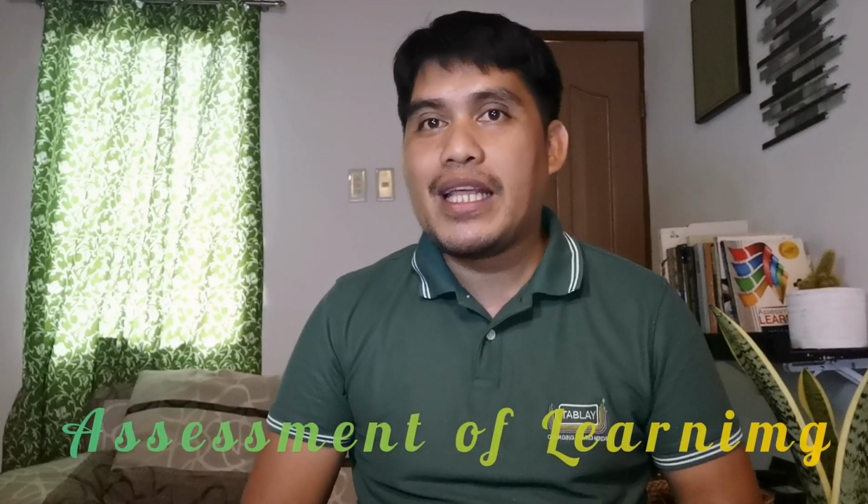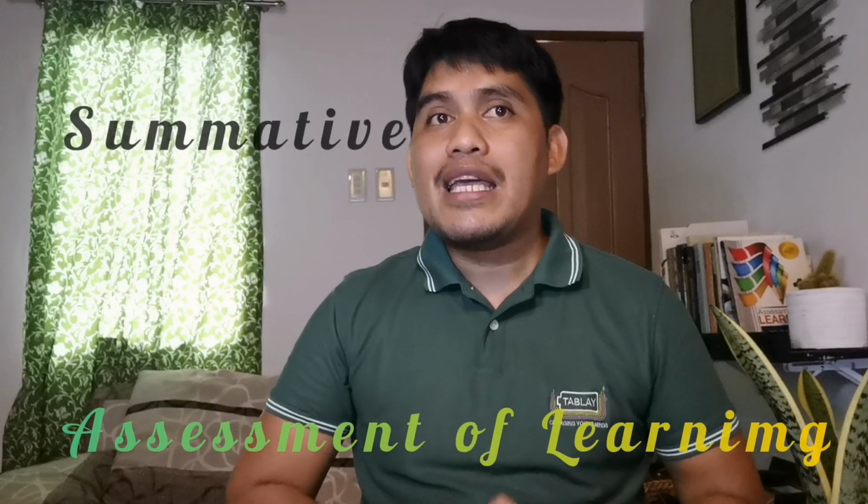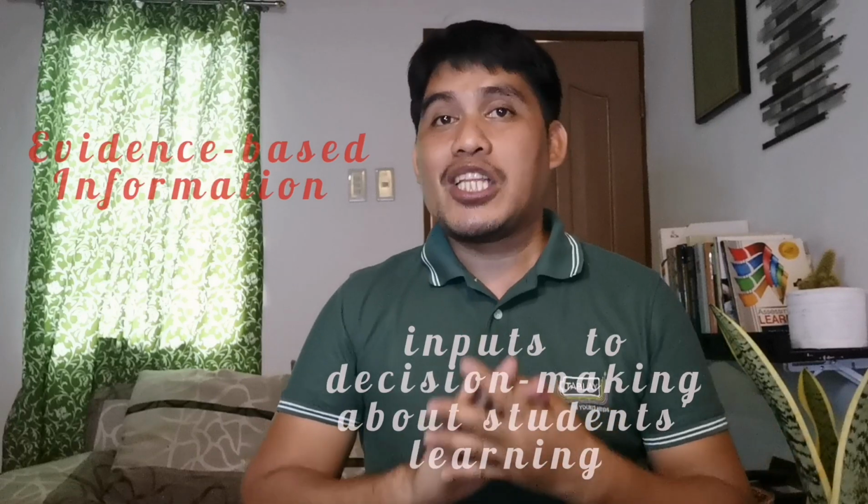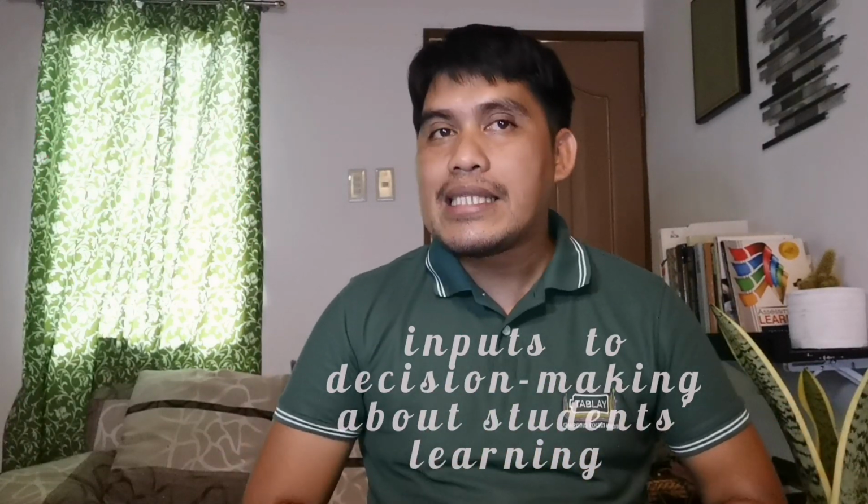And that is assessment as learning. Assessment of learning is summative by nature. It occurs when the teachers decide to use the evidence-based information about students' learning for them to come up with judgments on the achievement of the students against the standards. It desires to determine what students can demonstrate against the standard set.